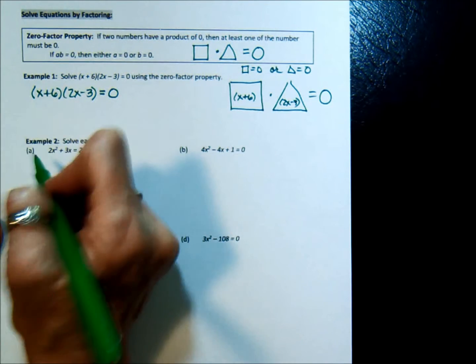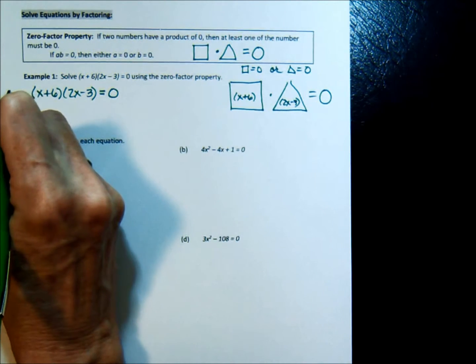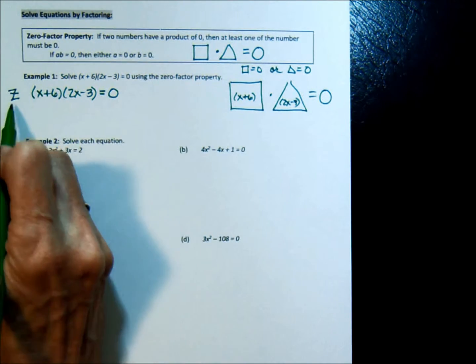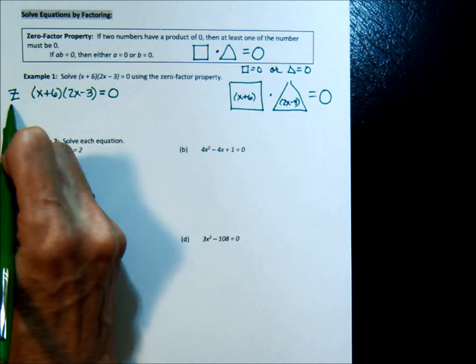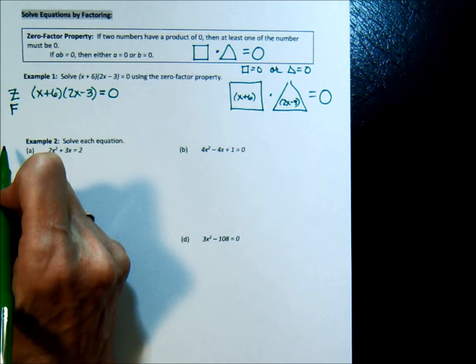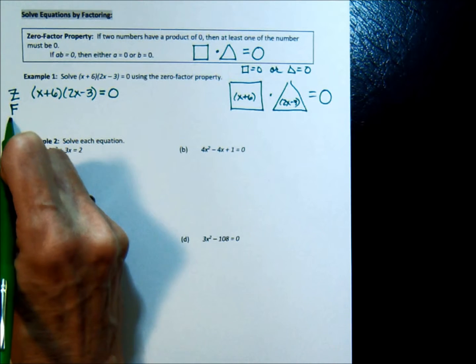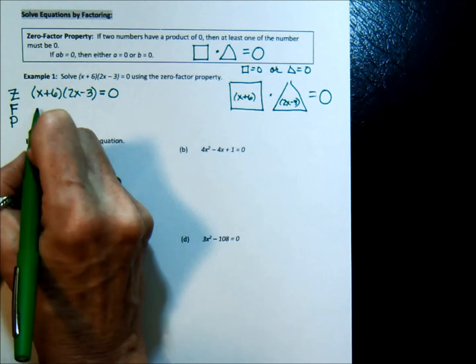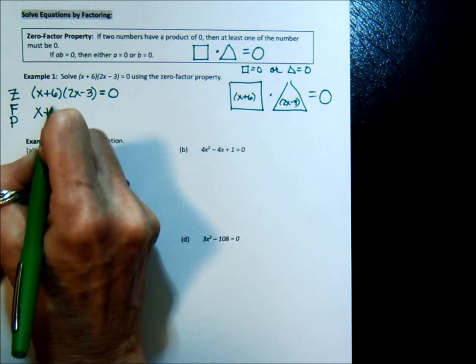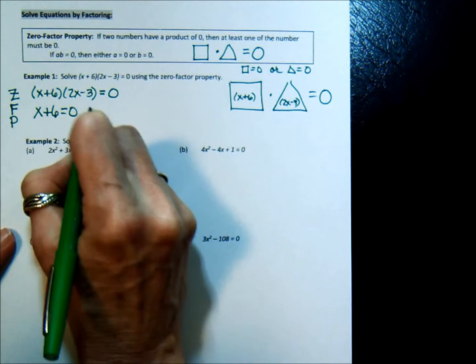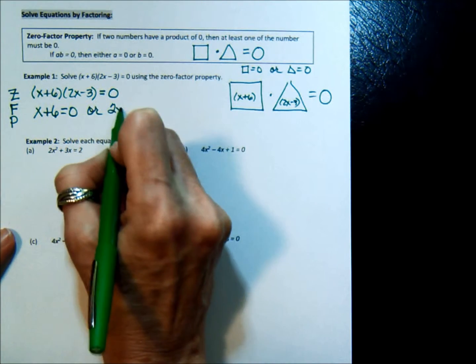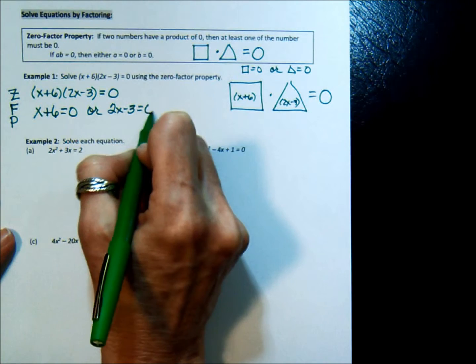So what the zero factor property tells us is if you have an equation and it's already equal to 0 and it's already been factored, then you apply the property of 0, which says either x plus 6 equals 0 or 2x minus 3 equals 0.